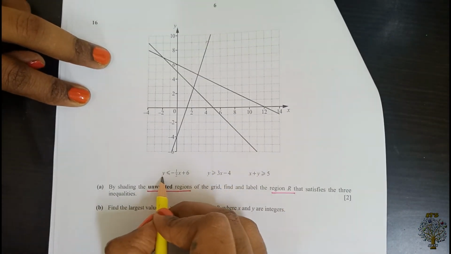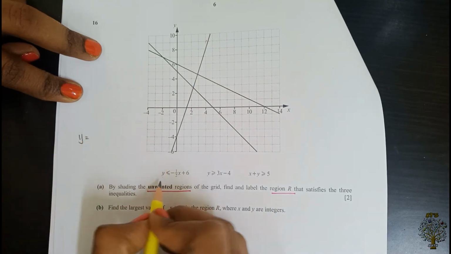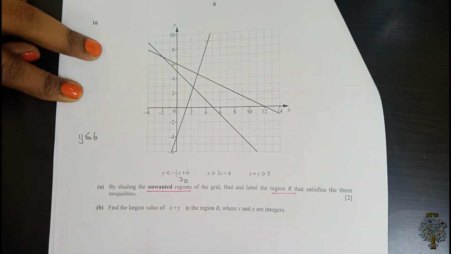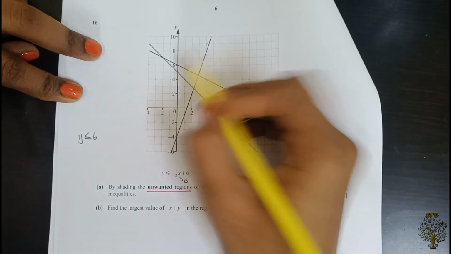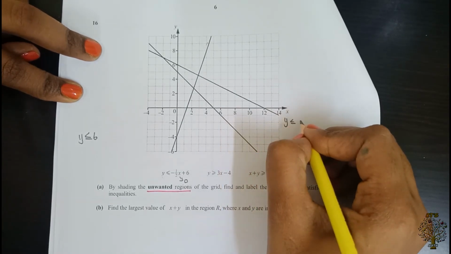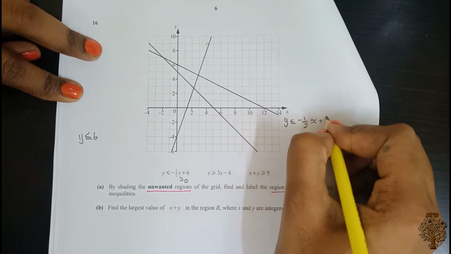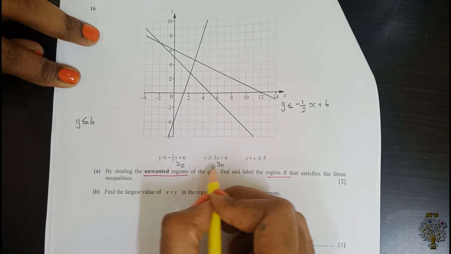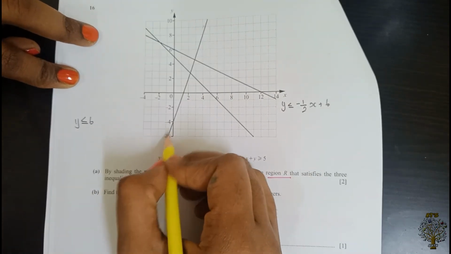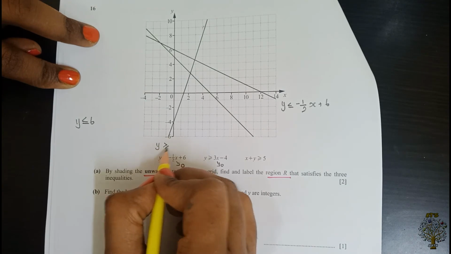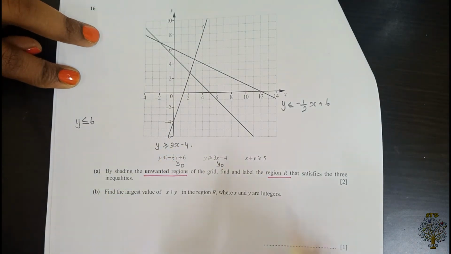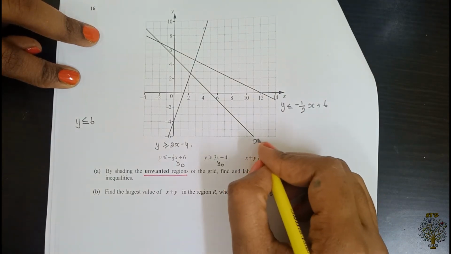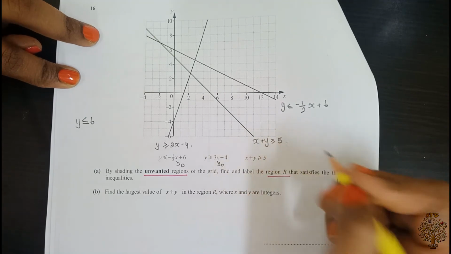Okay, let me check. I'll take this equation. Put x equal to 0, that gives y less than or equal to 6, the line which passes through 6. So this line will be y less than or equal to -1/2 x plus 6. The same way, check here: put x equal to 0 and check y greater than or equal to -4, that line passes through this. So y is greater than or equal to 3x minus 4. Okay, the same way, put x equal to 0, y is greater than or equal to, that means this is going to be my equation's line.